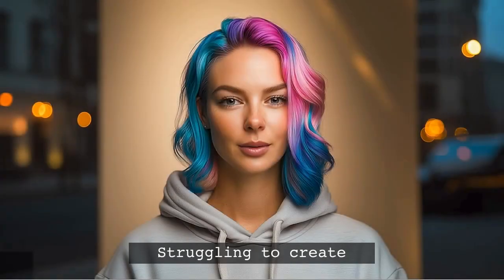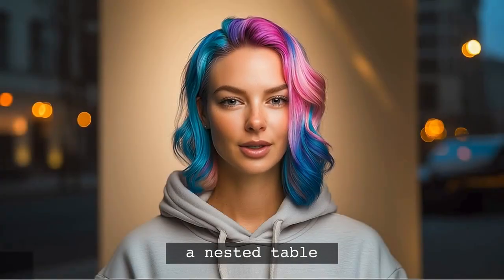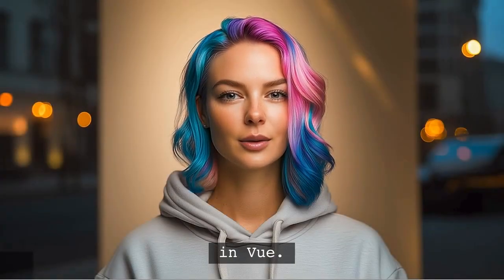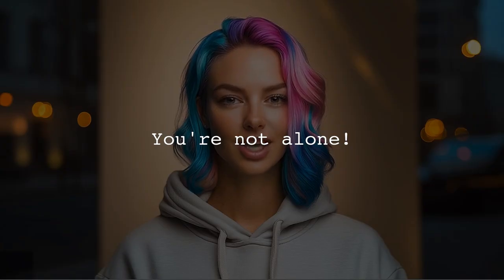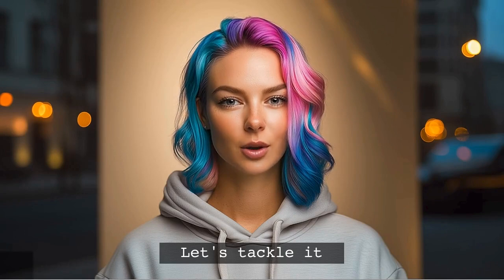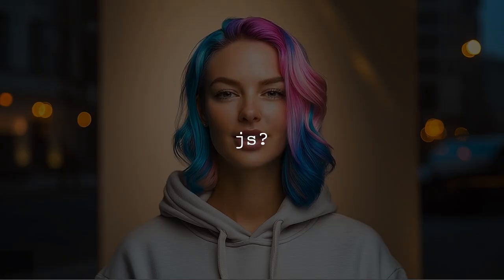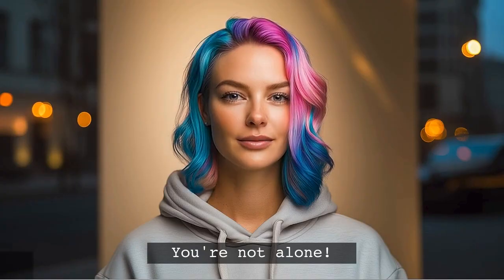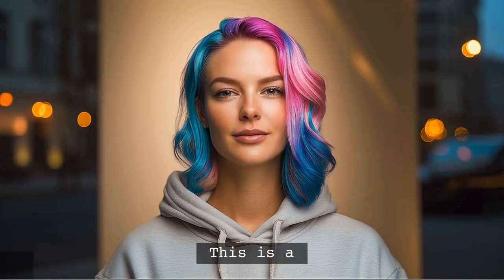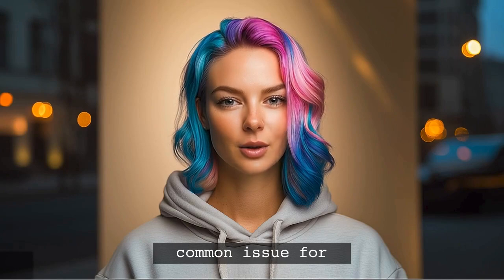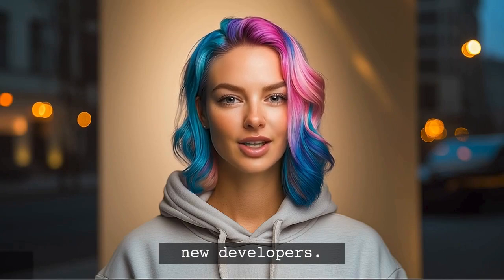Are you struggling to create a nested table in Vue.js? You're not alone. Many new developers face this challenge, and today we're going to tackle it together. I completely understand how frustrating it can be when you're trying to implement a feature and it just doesn't work as expected. This is a common issue for those new to Vue.js, especially when dealing with recursive components.